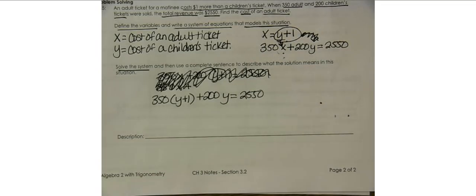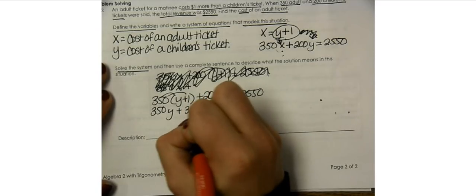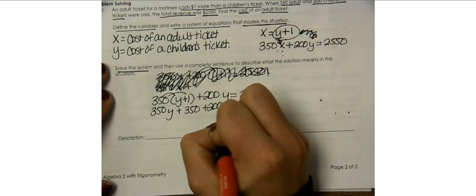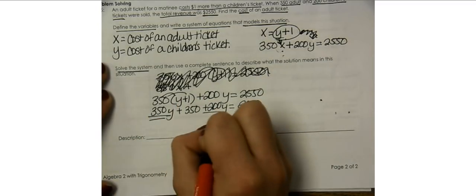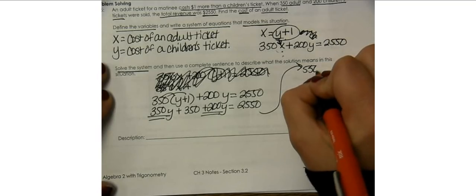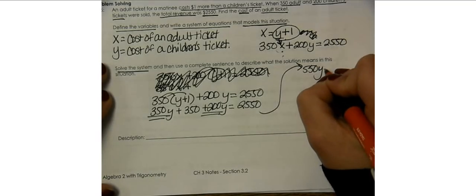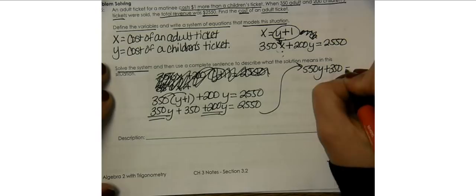So now I can actually combine like terms in this next step. So this is 350y plus 350 plus 200y. That's going to be equal to 2,550. Combining my like terms, I end up with 550y plus 350. That's going to be equal to 2,550.